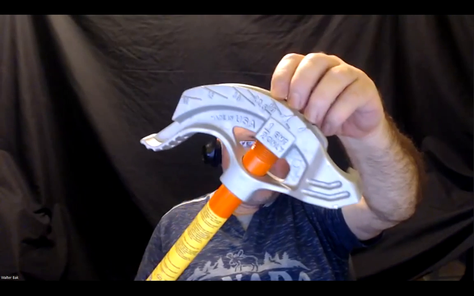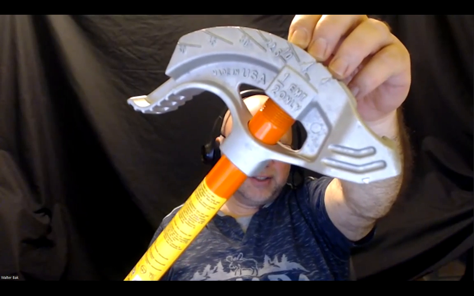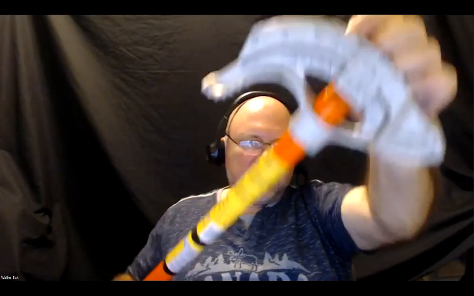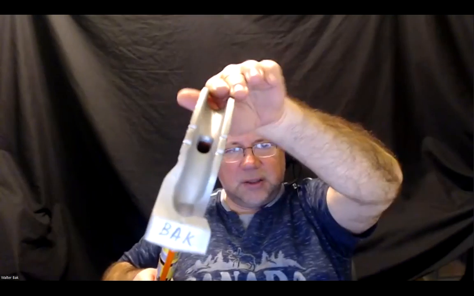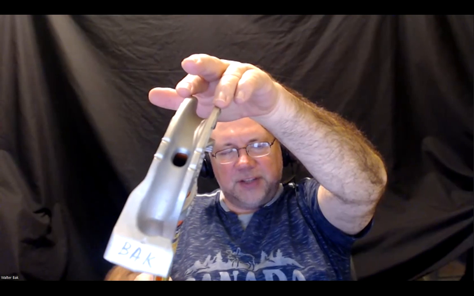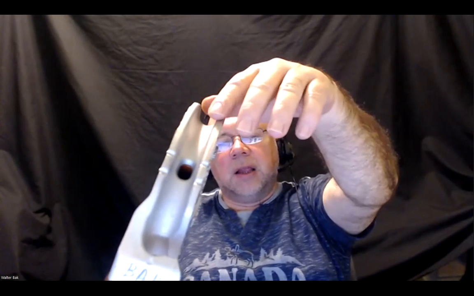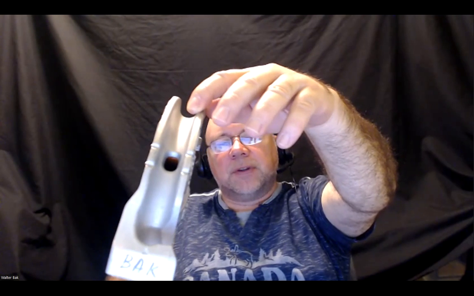Here, it says 1/2 inch EMT only. Okay, see that? 1/2 inch EMT. That means that the size of this shoe here is accommodating 1/2 inch pipe diameter, inside diameter. It's standardized. Some of the ones that we have are also 3/4 inch EMT, electrical metallic tubing.